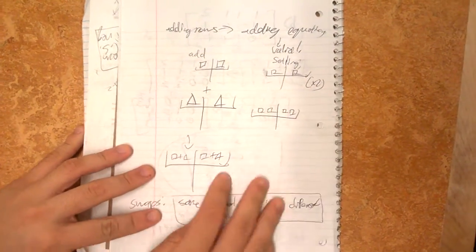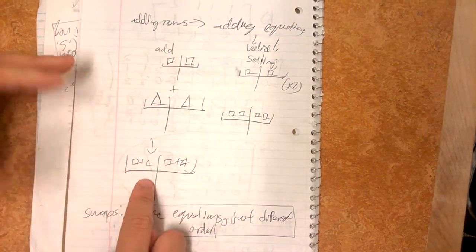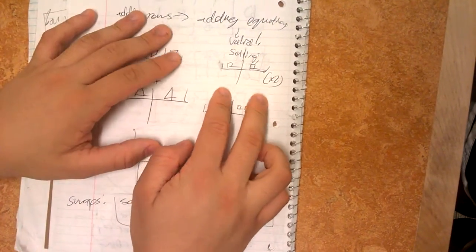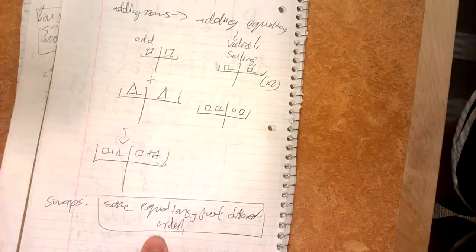Same thing for scaling, right? So I drew a little graphical representation. If square equals square, and triangle equals triangle, then square plus triangle equals square plus triangle. That's valid. And then here's another visual representation: squares, and then I scale them by 2. It's still valid, right? That's how equations work.